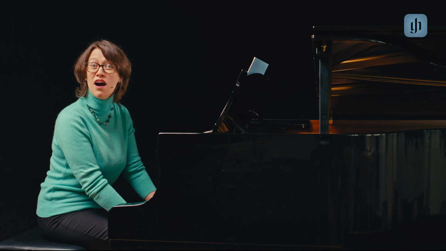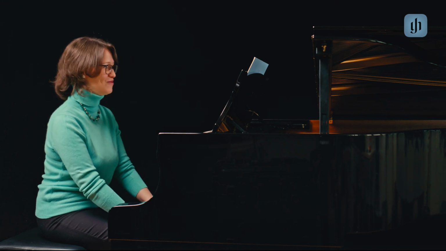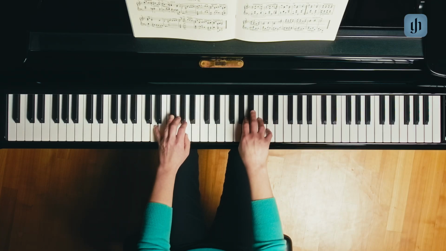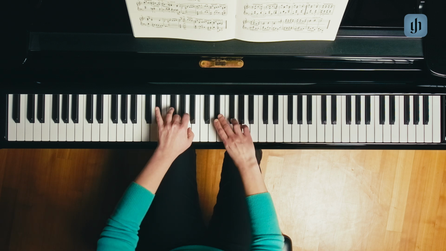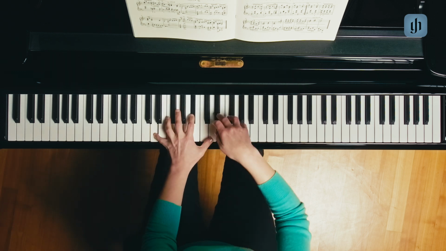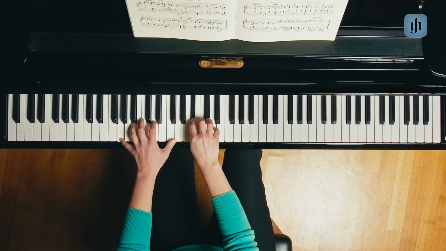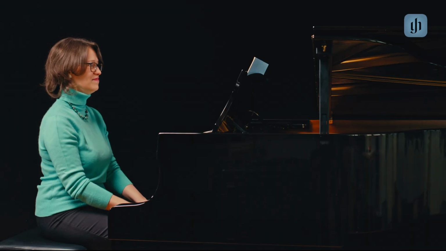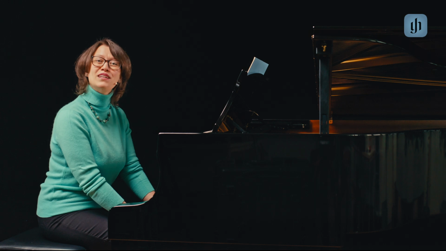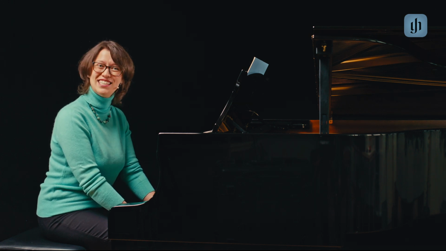Then you can combine 2 parts, for example, second violin and cello. Then you play all 4 parts and play the notes of one voice twice. Our second violin again.